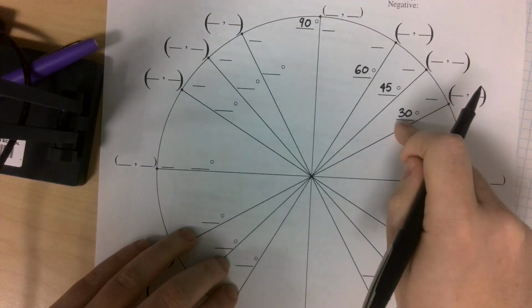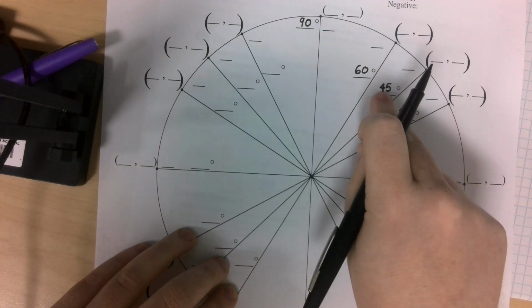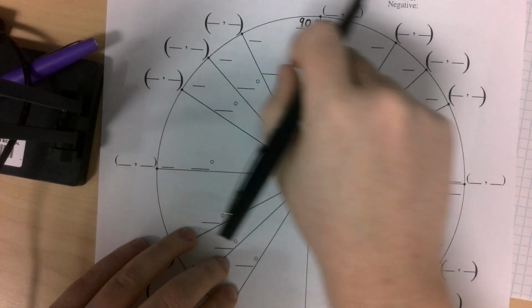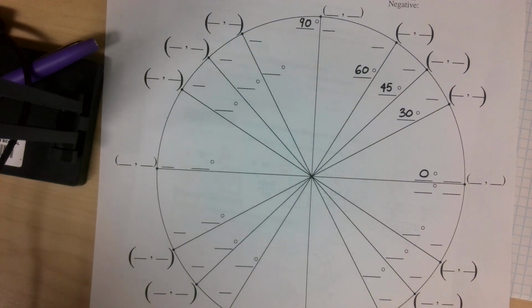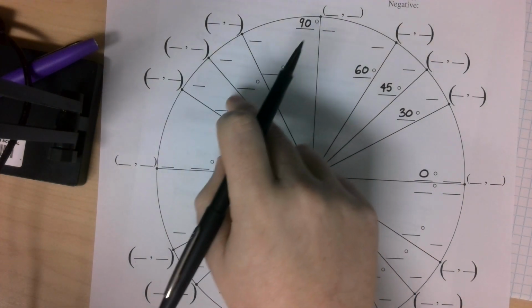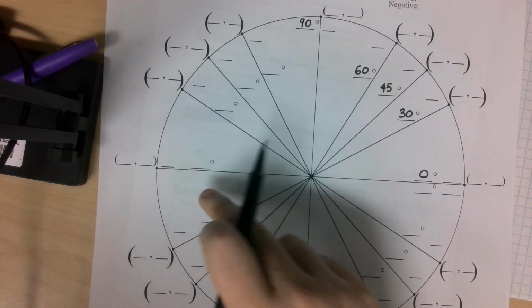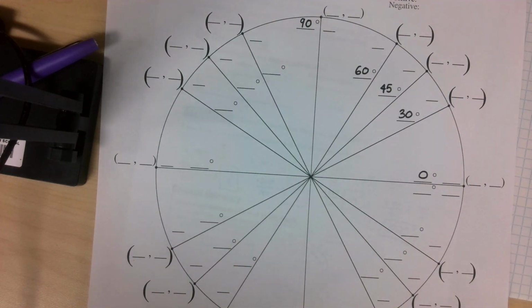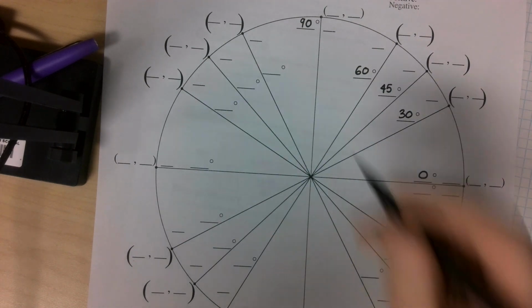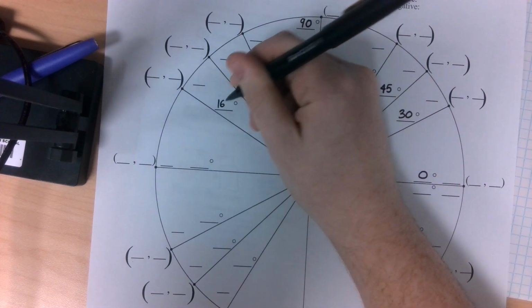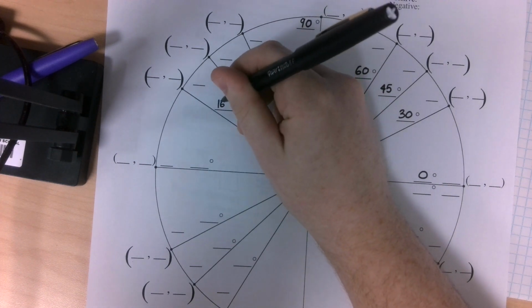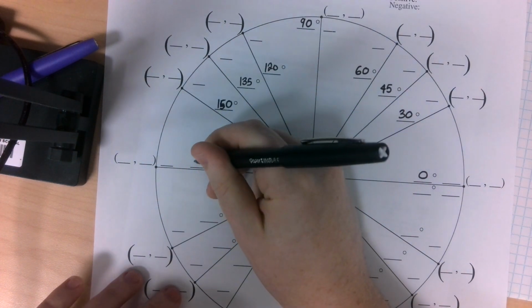0 degrees, then it goes up to 30 degrees, then goes 15 higher to 45, 15 higher to 60, and 30 higher to get to 90. So take a moment to pause the video and see if you can fill out the rest of these angles following that same pattern. We go up 30, up 15, up 15, up 30, up 30, up 15, up 15, up 30. As we go through, we should see that we get 120 degrees, 135 degrees, 150 degrees, and then 180 degrees.